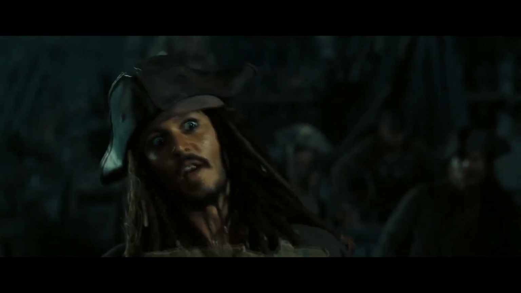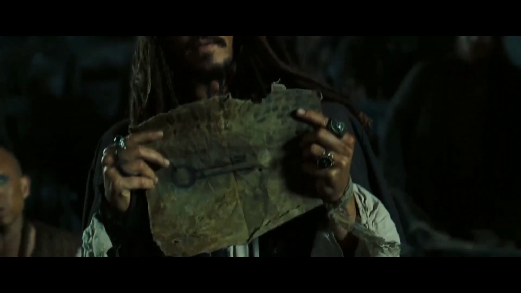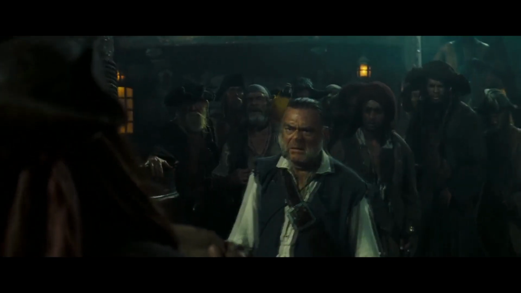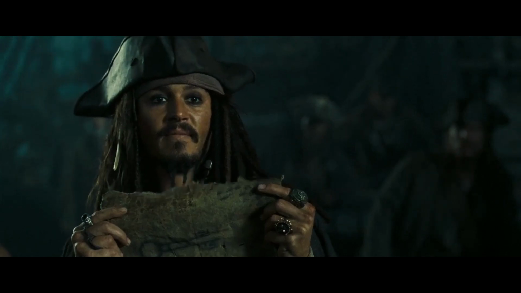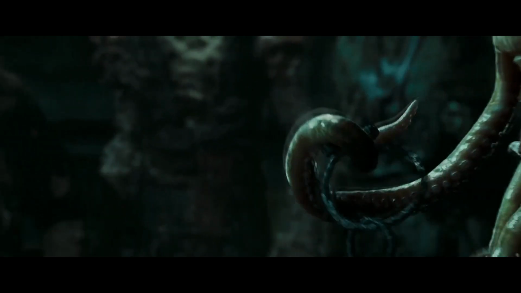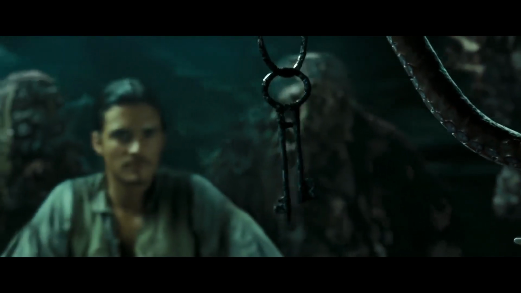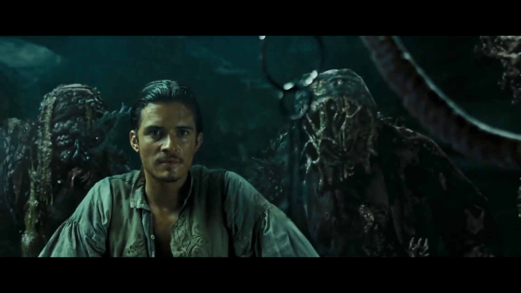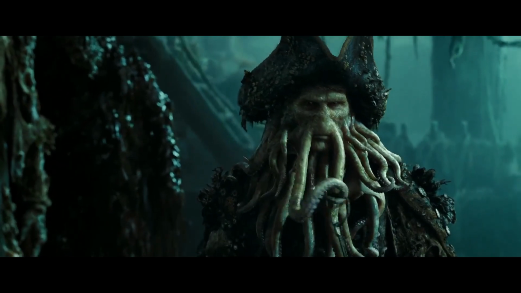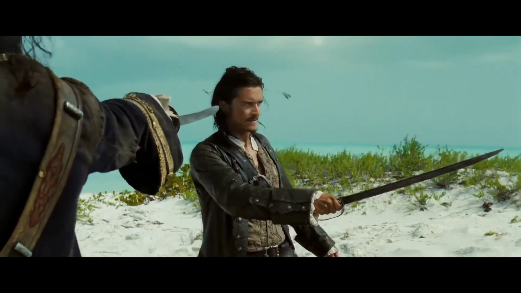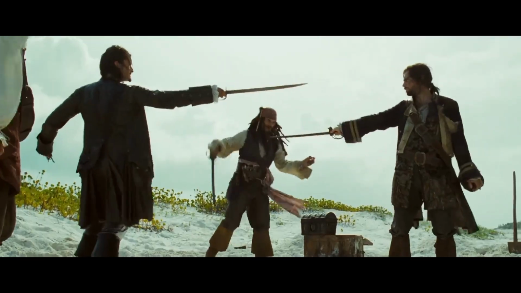Another example would be the key to Davy Jones's chest in Pirates of the Caribbean: Dead Man's Chest. While it becomes a plot device in the following movie, in this film, it serves as a MacGuffin. Multiple parties want it for different reasons, but its acquisition doesn't accomplish anything until the following film.